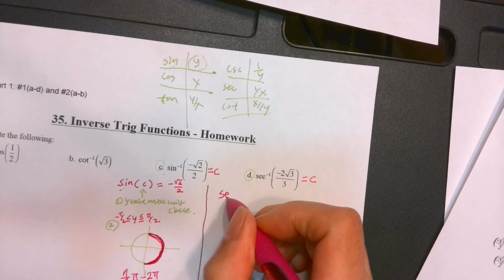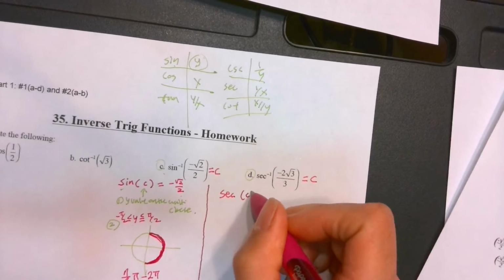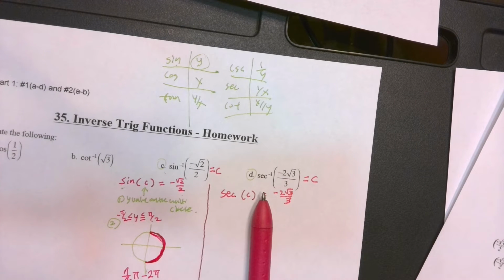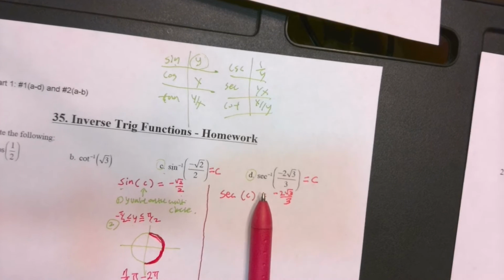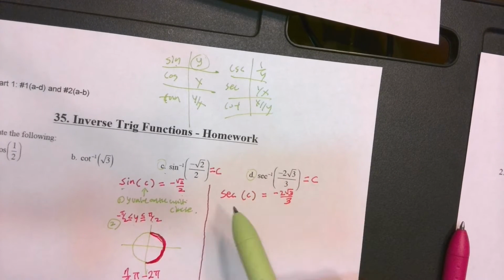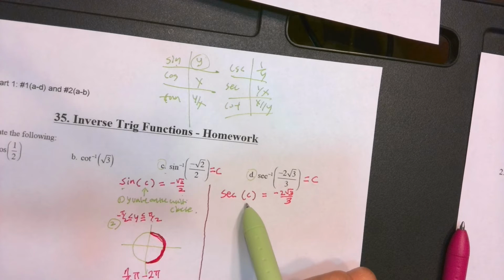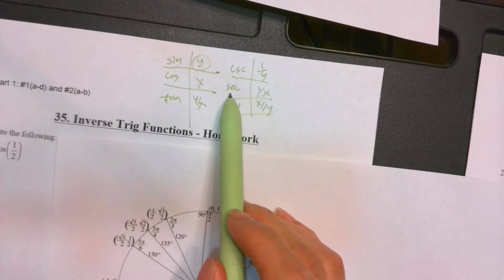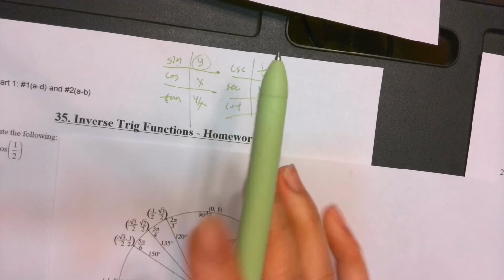Inverse secant equal to C again. Write it as a regular secant function. So this means secant of C is equal to negative 2 square root of 3 over 3. Now let's go ahead and find what the C value is. How do I do it? What I don't like about this problem is that secant is a little confusing. Like, how would I find the secant on the unit circle? It's 1 over x. So it can be a little confusing.